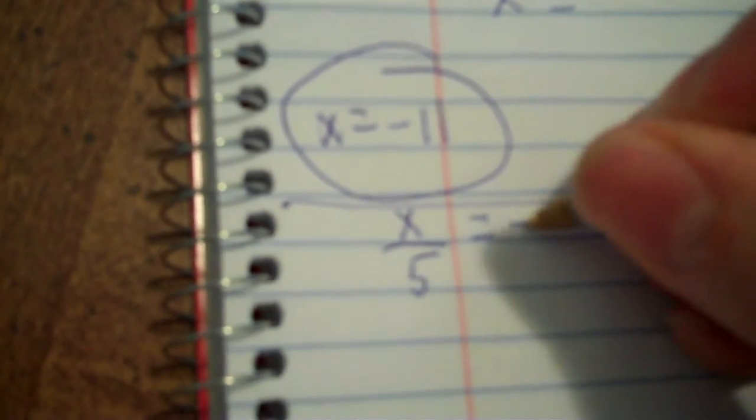Okay, next one I have x over 5 equals -6. Make a wall. Now, between x and 5 there's a line, so that means divide. What's the opposite of divide? It means to multiply. So I multiply by 5, and I multiply the other side by 5. The dot means times. So x equals -6 times 5, and -6 times 5 is -30. So -30 is the answer.